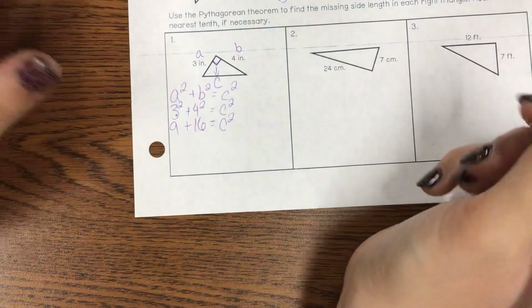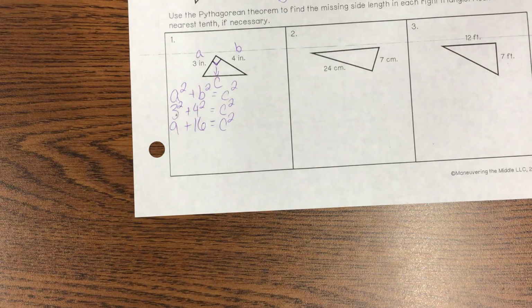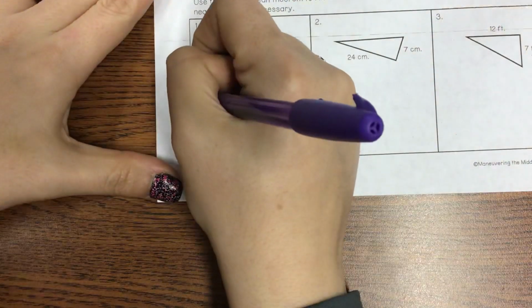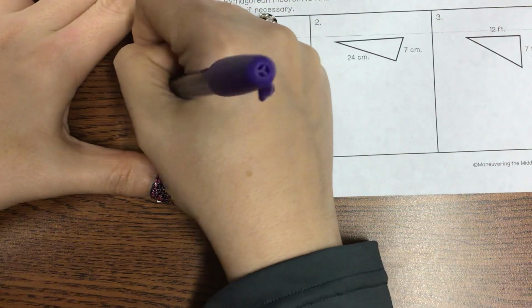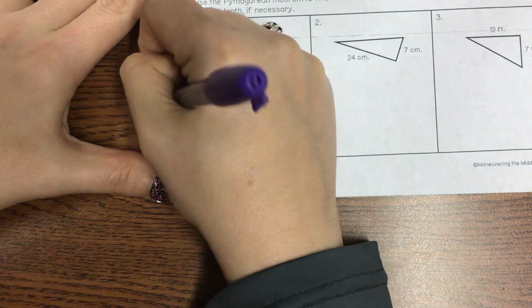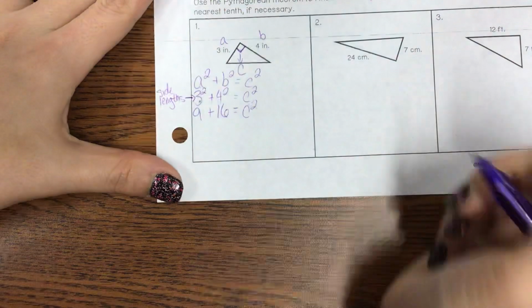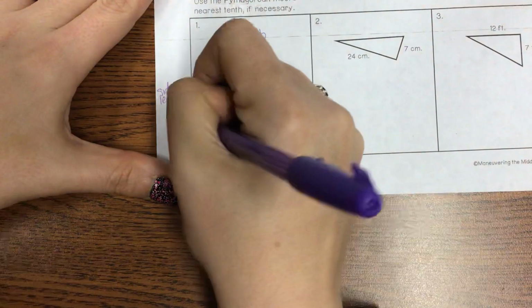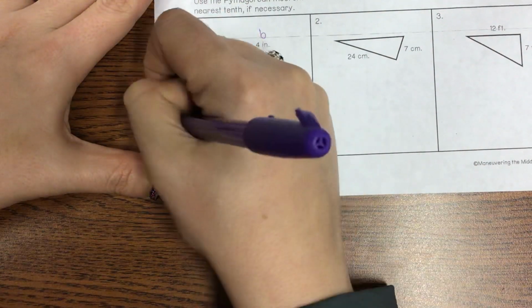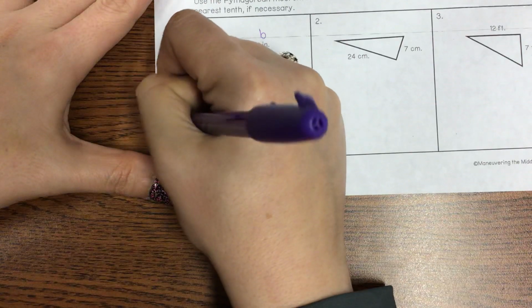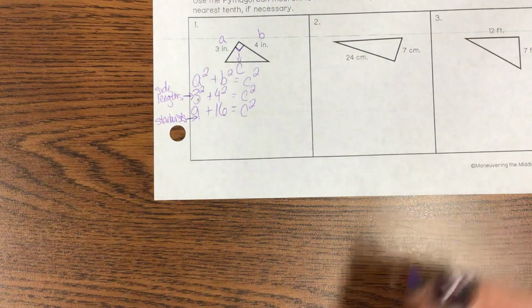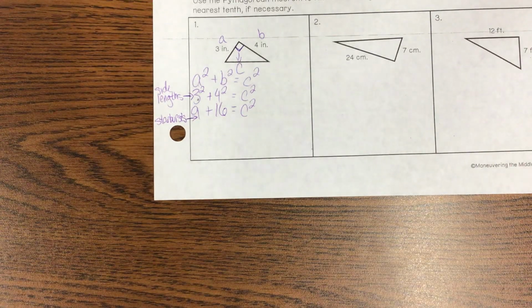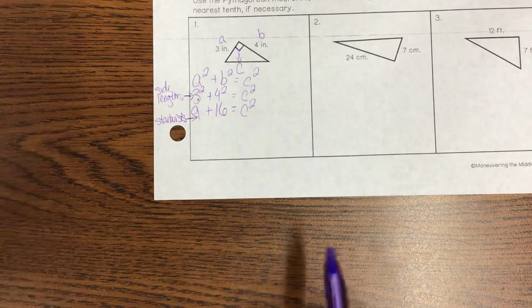If I'm thinking about our starburst activity yesterday, this 3 and my 4 are telling me my side lengths. This 9 and 16 are telling me how many total starbursts each of those sides had to fill up their square.